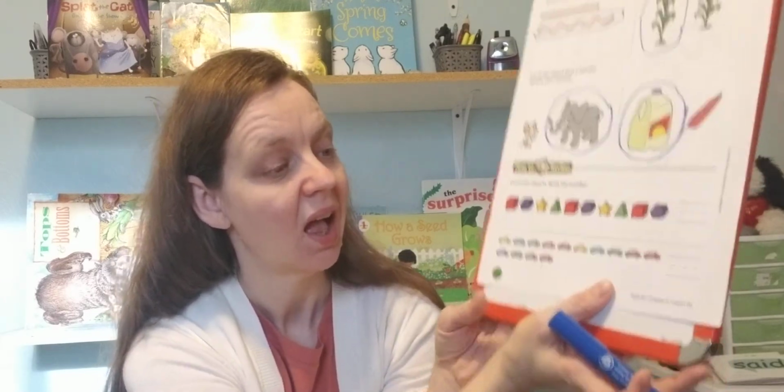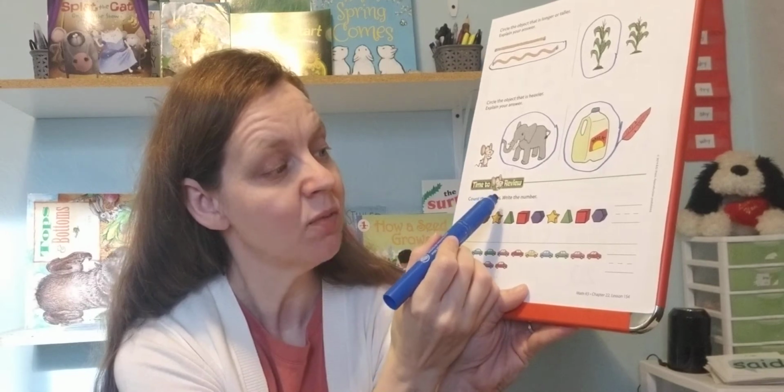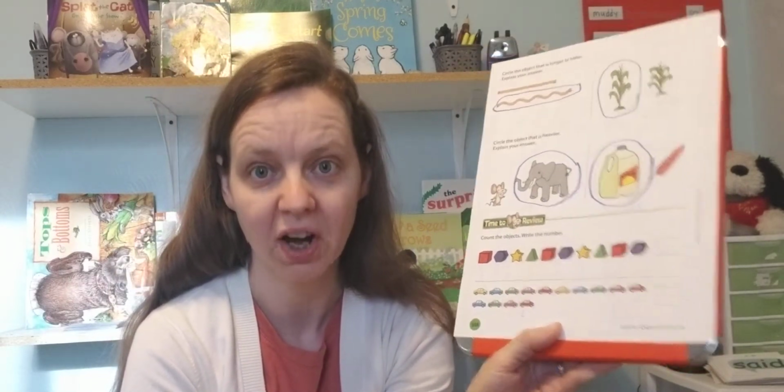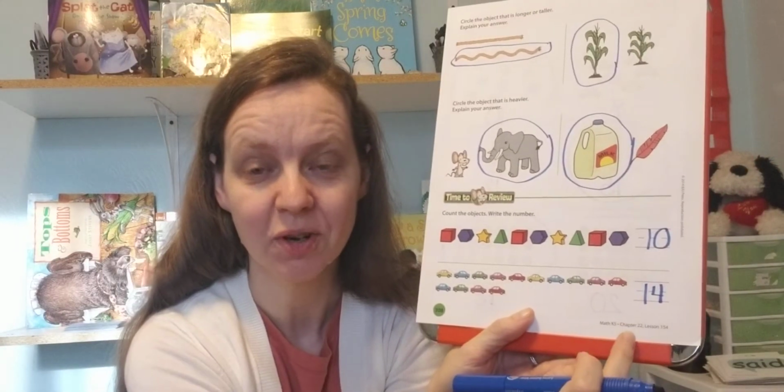All right, down here at the bottom, again, it just says count and write the number. So I'm going to let you do that, and I'm going to give you a couple minutes, and then we'll check our answer together. Did you get it? Just give a couple more seconds for everybody to finish up. Okay, did you get 10 and 14?